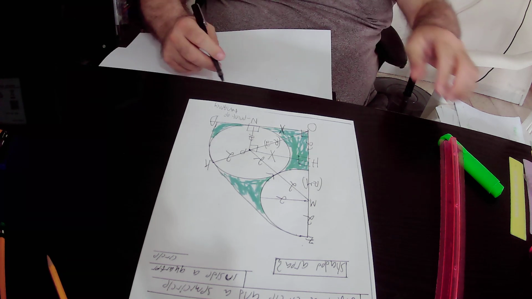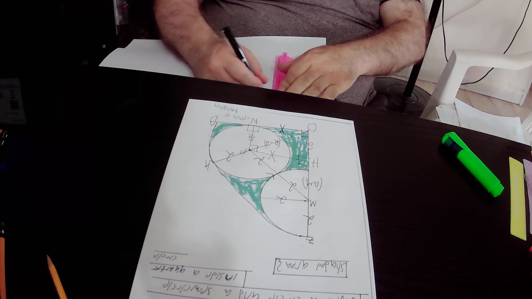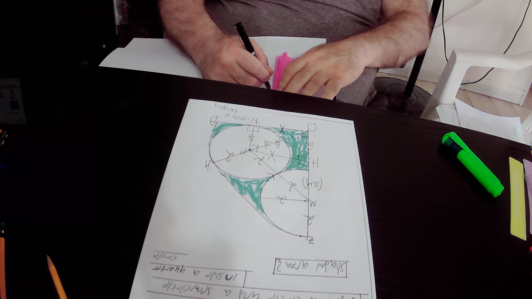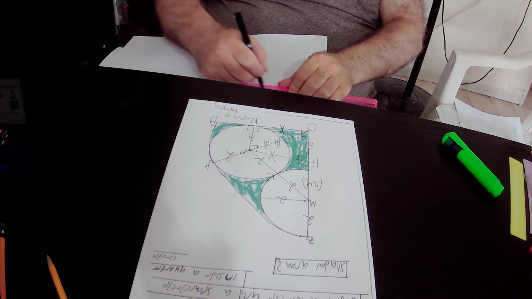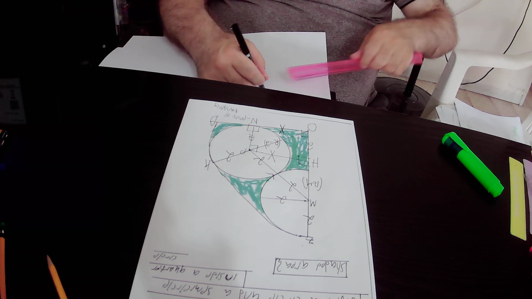We will implement the Pythagoras theorem on this triangle, triangle MHP. Okay, we have angle MHP equals 90 degrees. It is a right angle.